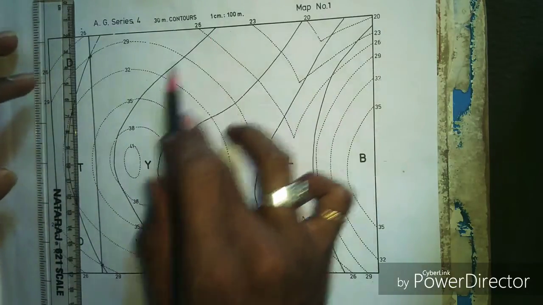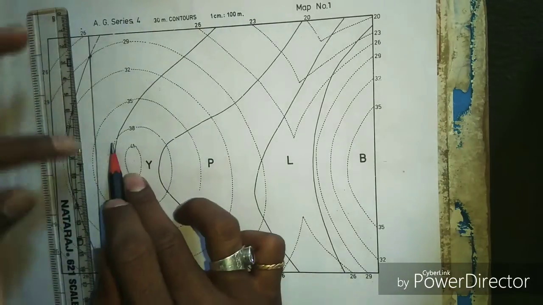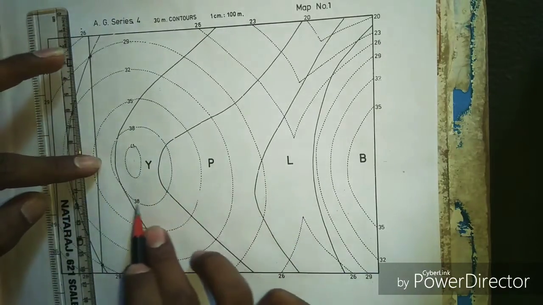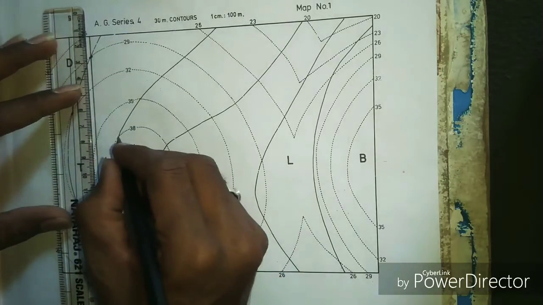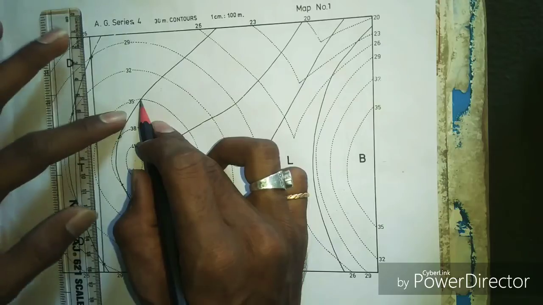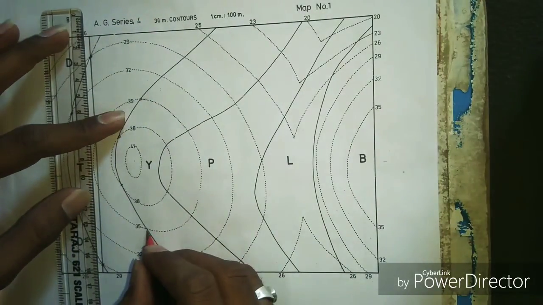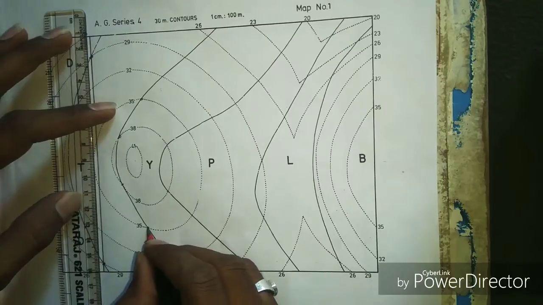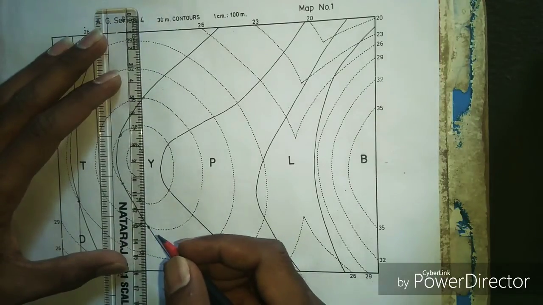Then on the next junction or bedding plane, junction TY, you can see the contour of 380 meter is intersecting here and here. The contour of 350 is intersecting here and here also. So mark those points and join the line carefully.